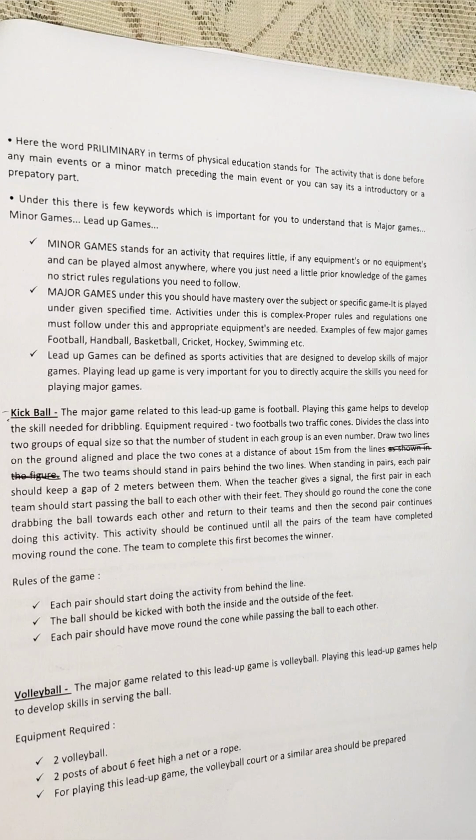Next comes volleyball. The major game related to this ladder game is volleyball. Playing this ladder game helps to develop skills in serving the ball. Equipment required: two volleyballs, two posts of about 6 feet high, and a net or a rope. And for playing this ladder game, the volleyball court or a similar area should be prepared.